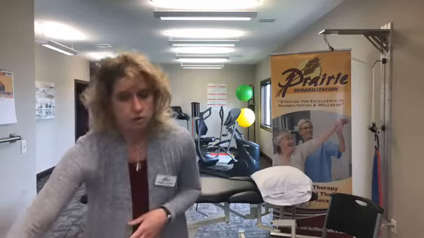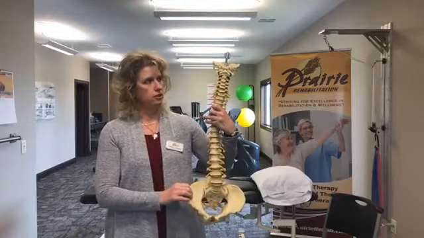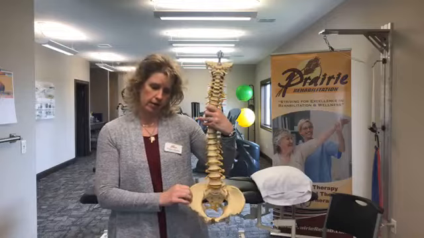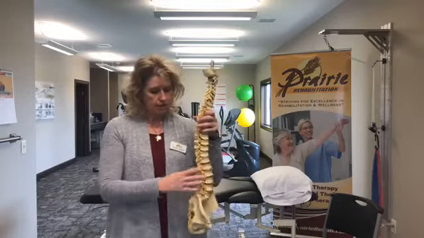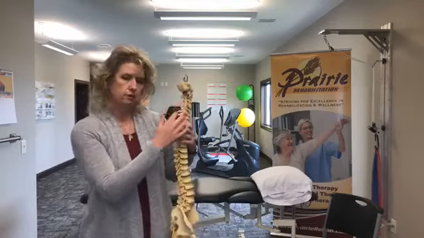So when somebody talks about having back pain, what do you think of mostly? Mostly you think of low back pain, okay? Well, what is our low back? Also known as our lumbar spine, okay? So I have our good and talented Mr. Spine here with us today. So I'm going to kind of turn him sideways. So this is the pelvis and this is the spine, okay?